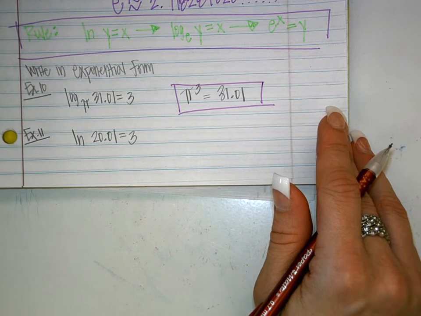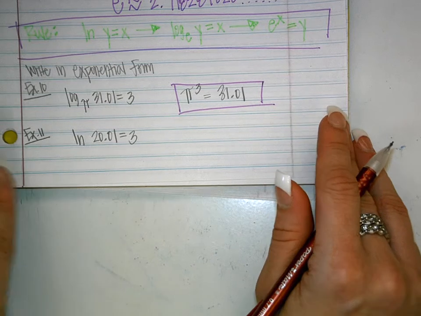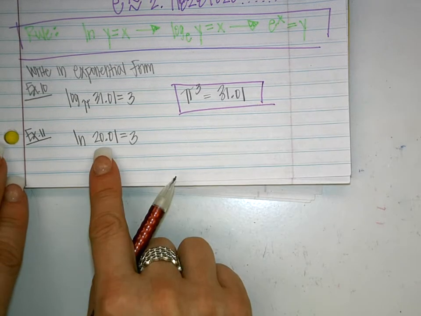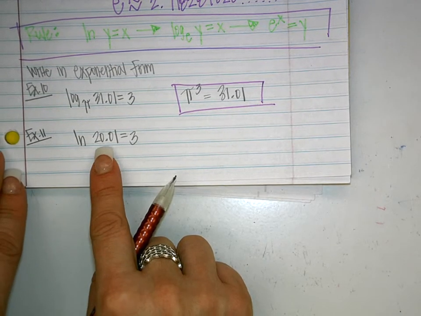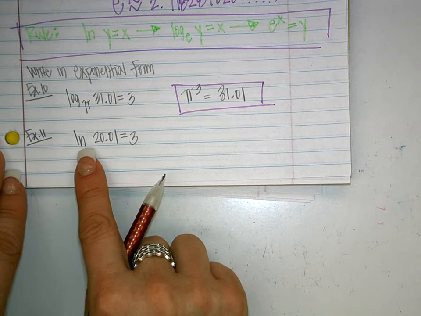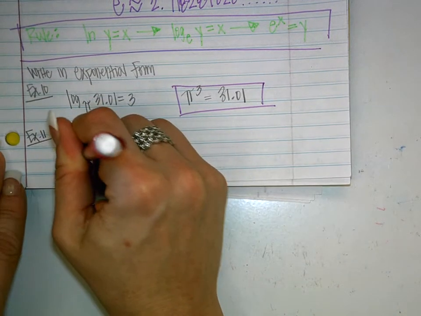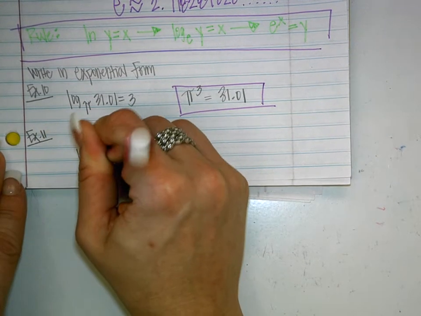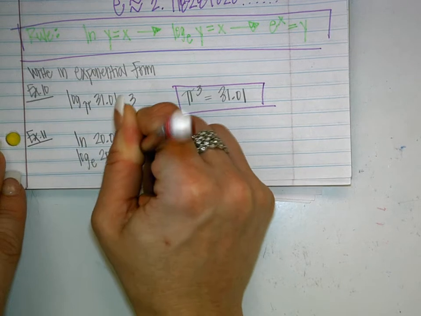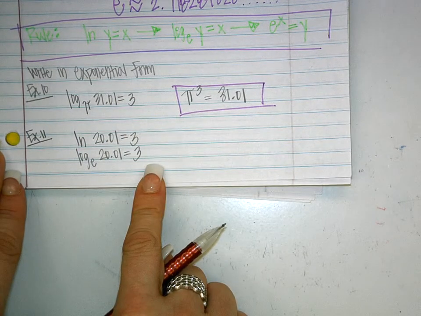Okay, what did I say? The first thing you have to do whenever you see the word natural log or ln, replace it with log base e. So log base e of 20.01 equals 3. And then rewrite this in exponential form.